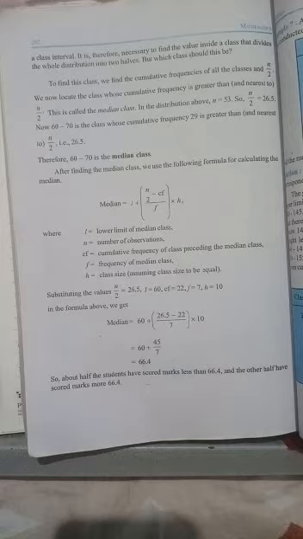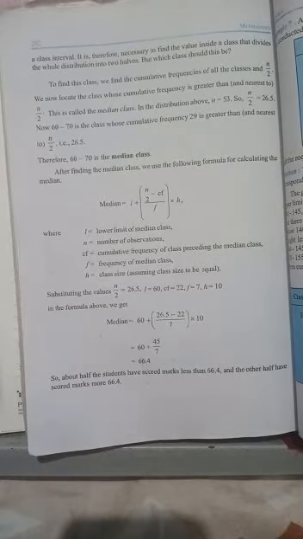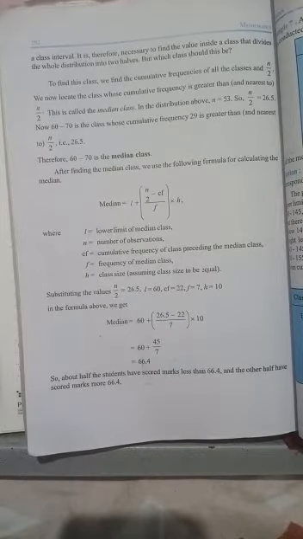So in odd it is given by t of (n plus 1) by 2th term, which you have already done in 9th standard. And in even, it is t of n by 2 plus the next term, the sum of these two divided by 2.